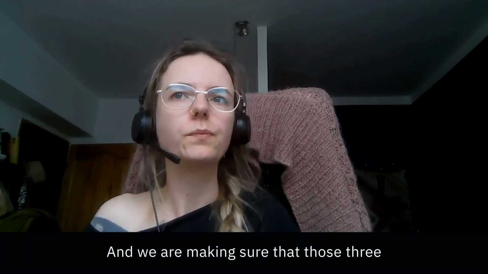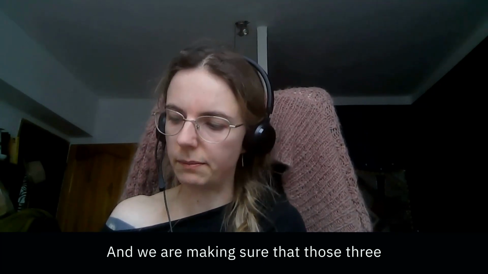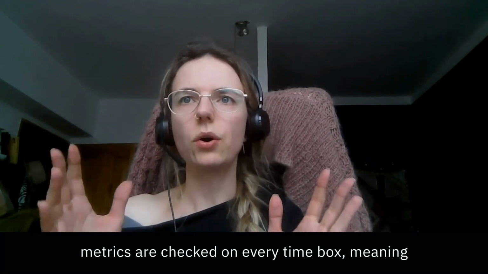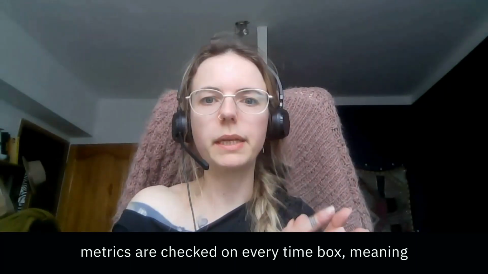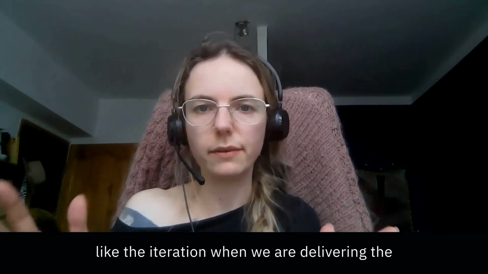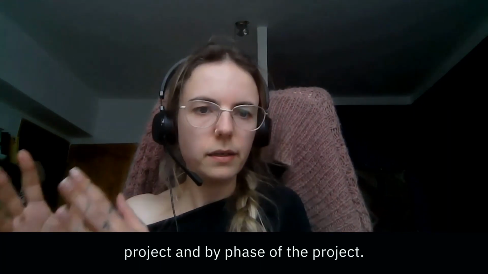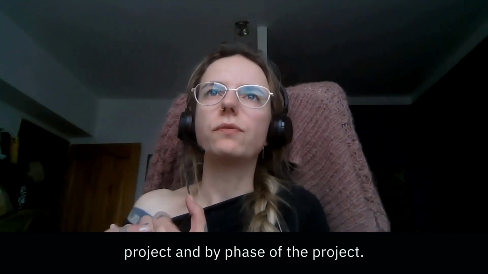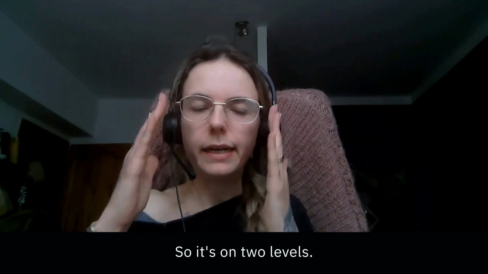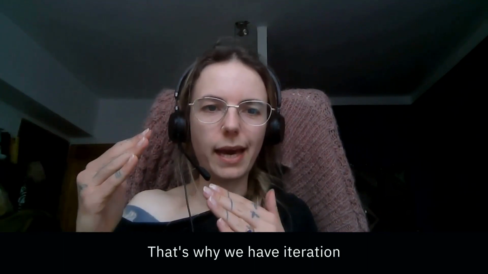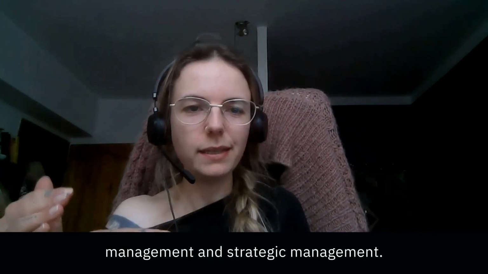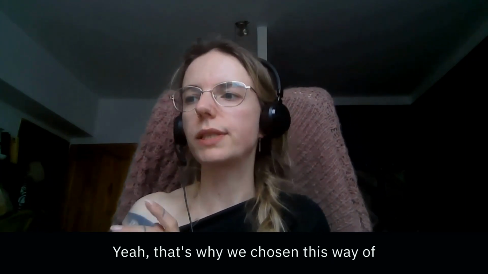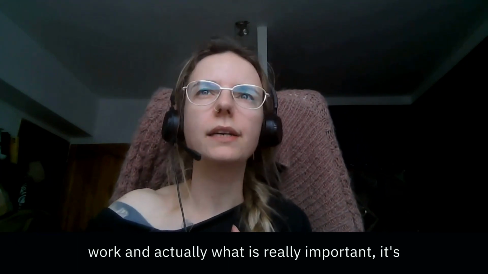And we are making sure that those 3 metrics are checked on every time box, meaning like the iteration when we are delivering the project, and by phase, yeah, of the project. So it's on 2 levels. That's why we have iteration management and strategic management. Yeah, that's why we chose this way of work.